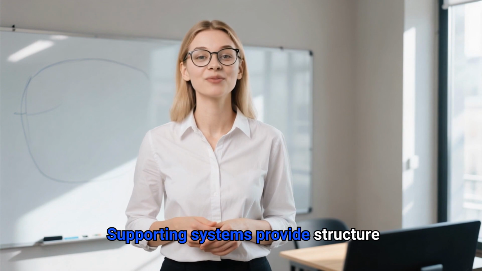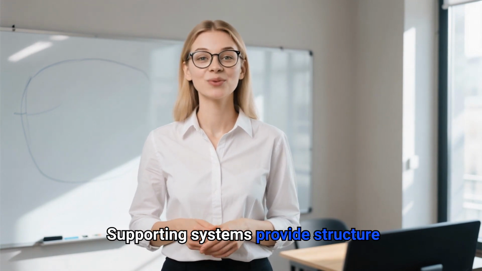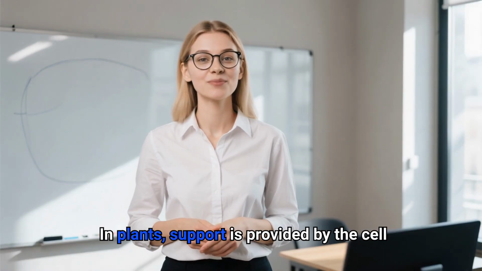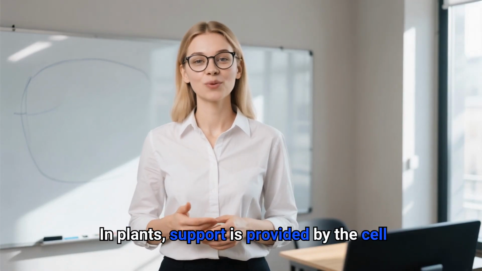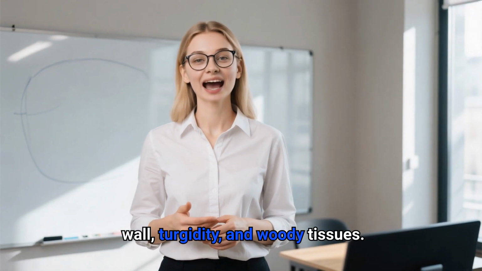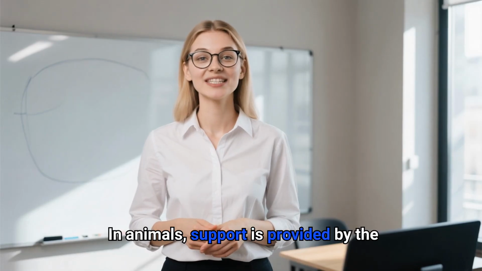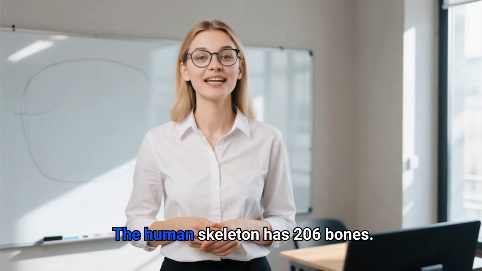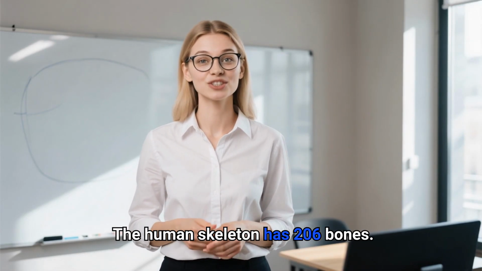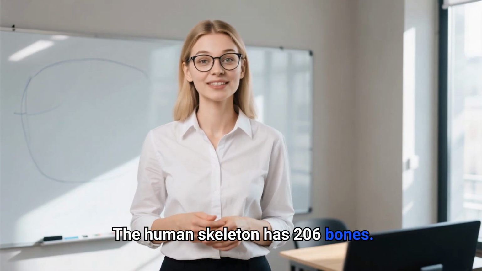Supporting systems provide structure and support. In plants, support is provided by the cell wall, turgidity, and woody tissues. In animals, support is provided by the skeleton. The human skeleton has 206 bones.